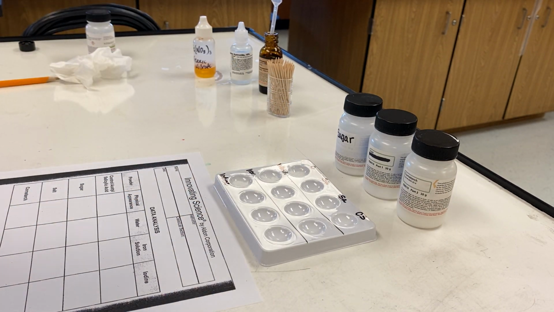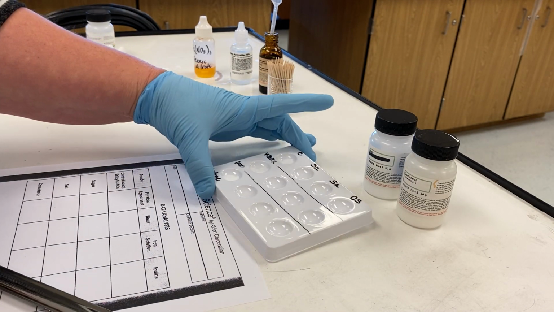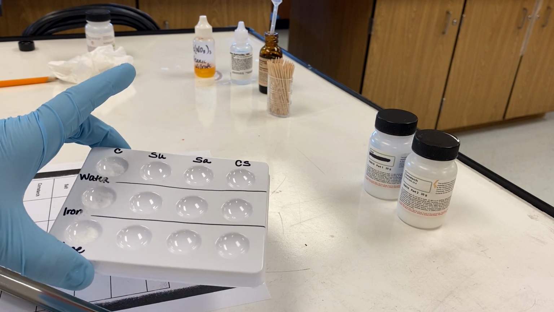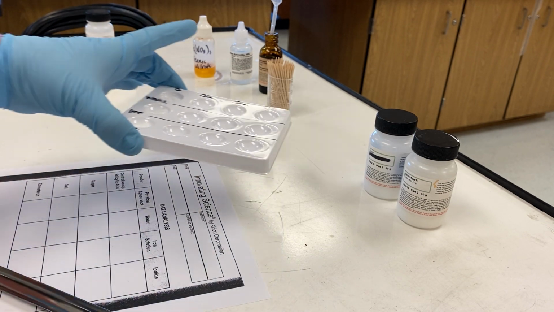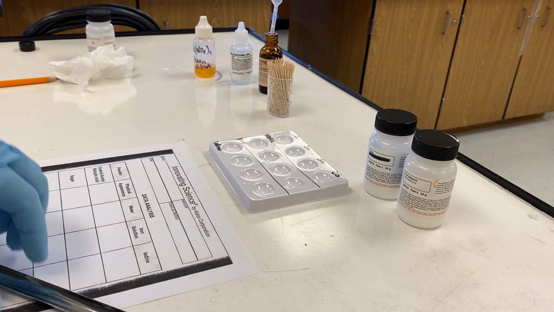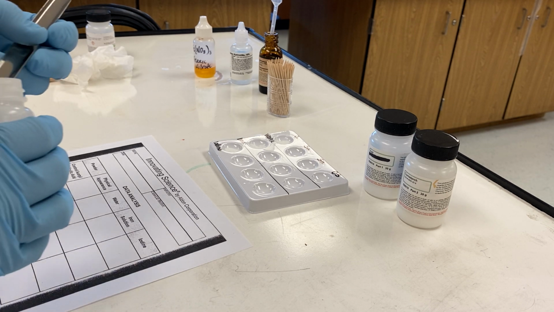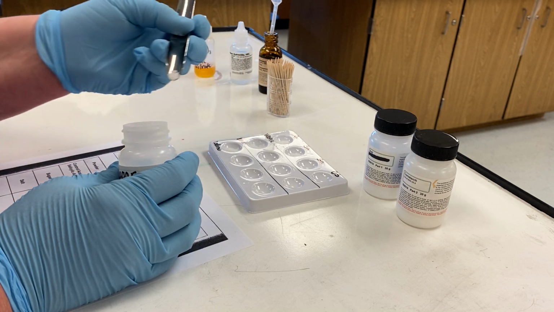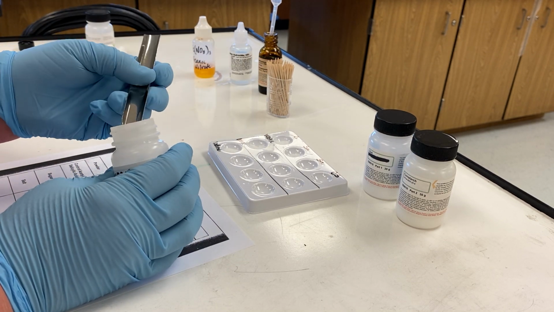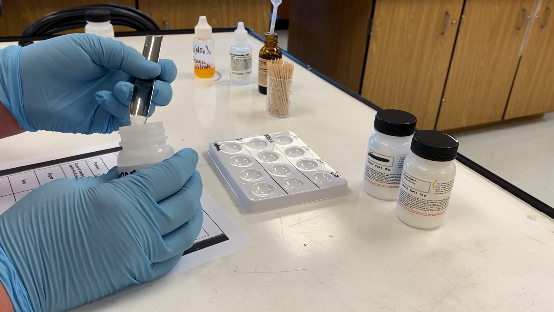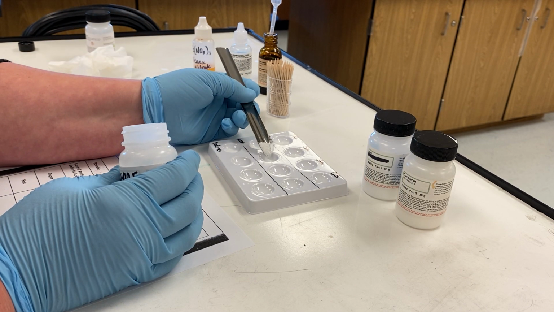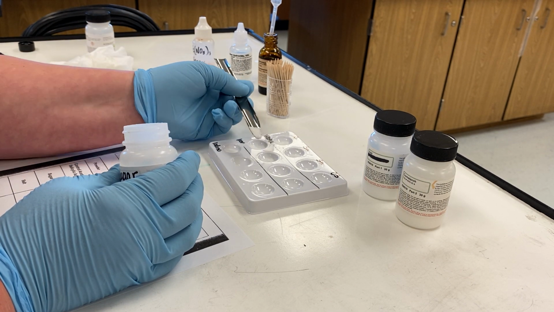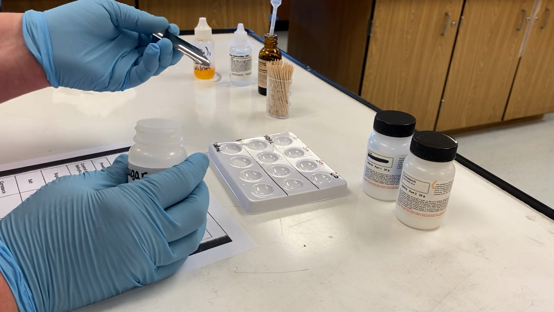Okay. The next one I'm going to fill is the sugar. We have that labeled SU up here on top of our plate, and I'm not sure if you can see that, but our plate is labeled. And these granules like to go all over the place.